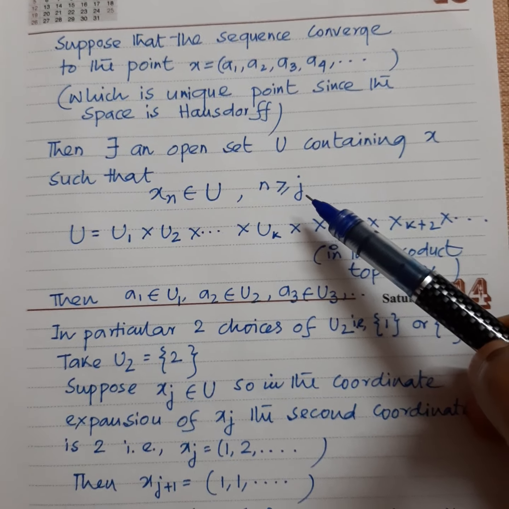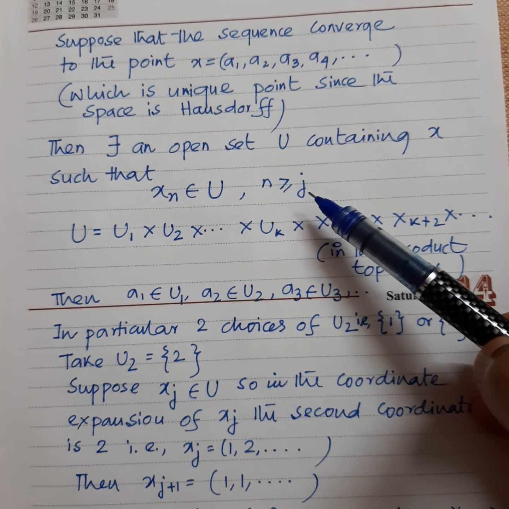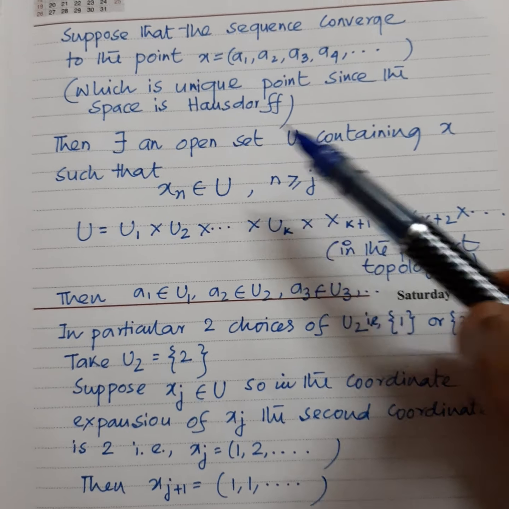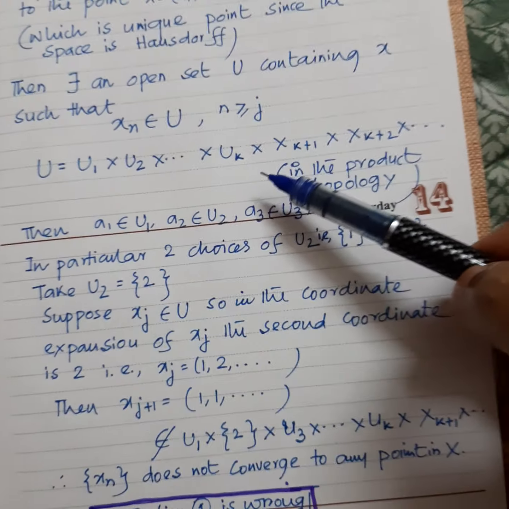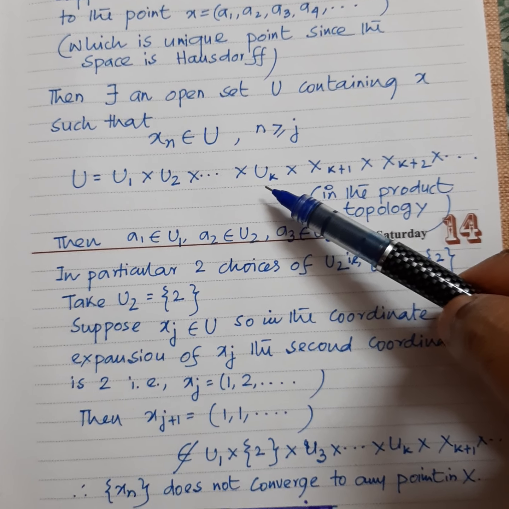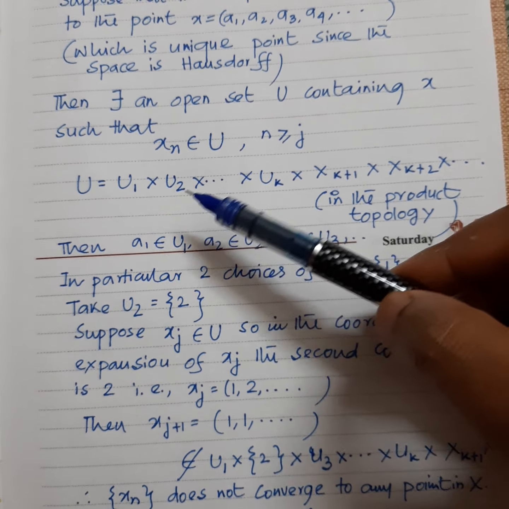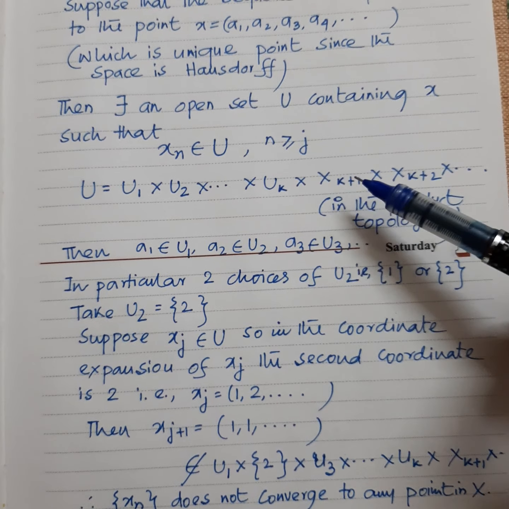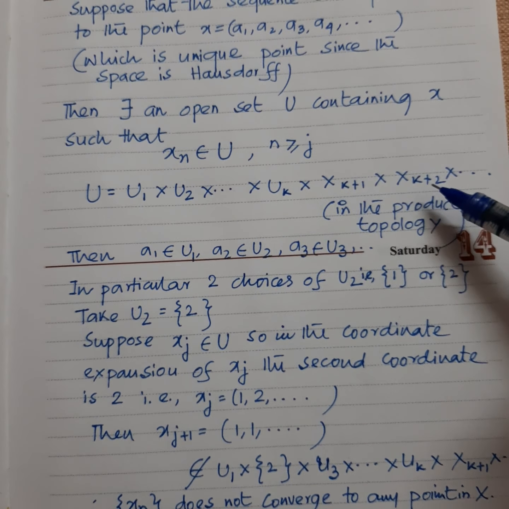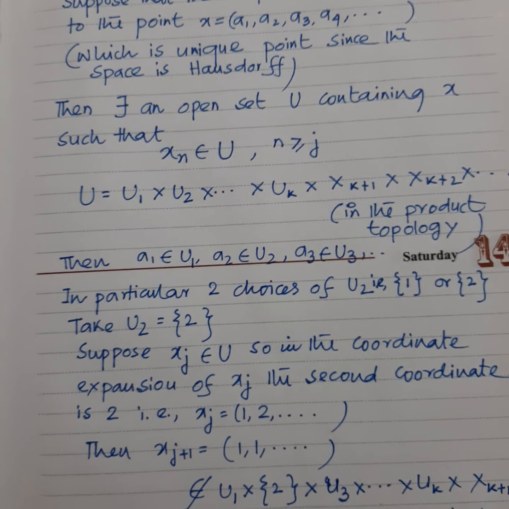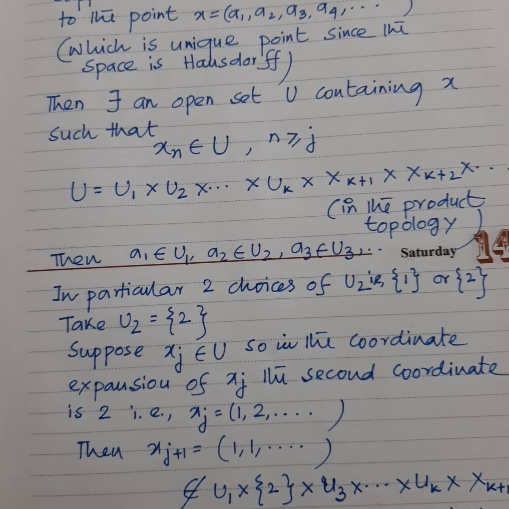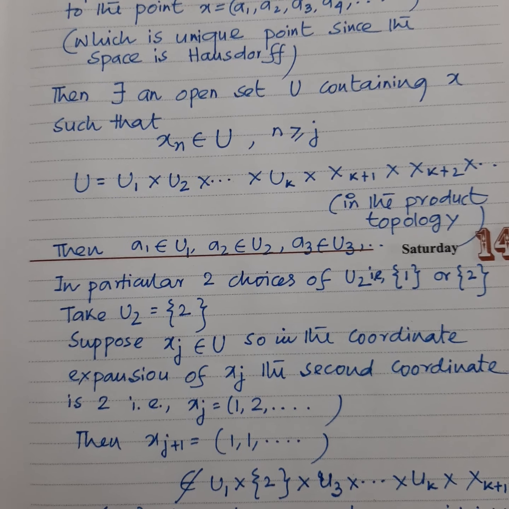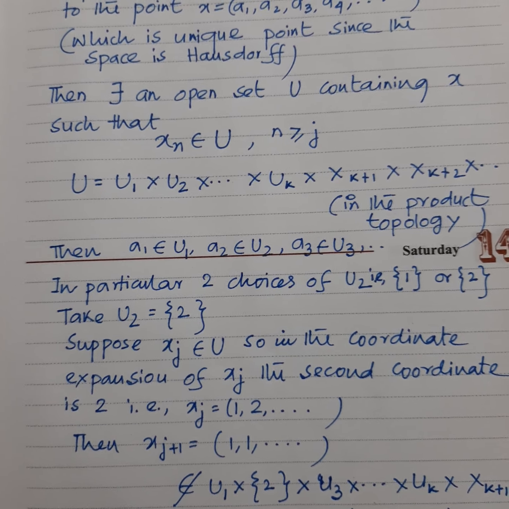That means after the jth step all the xn's belong to this open set U, and any open set U in this product topology is of the form u1 cross u2 ... cross uk cross X(k+1) cross X(k+2) and so on, where u1 is open in X1, u2 is open in X2, and so on, and uk is open in Xk.